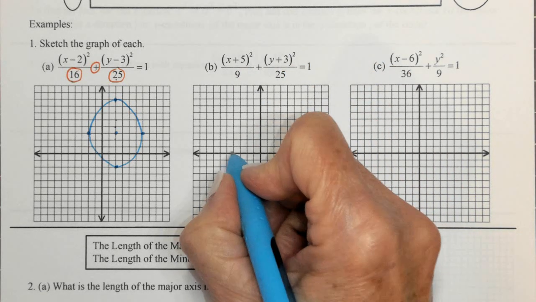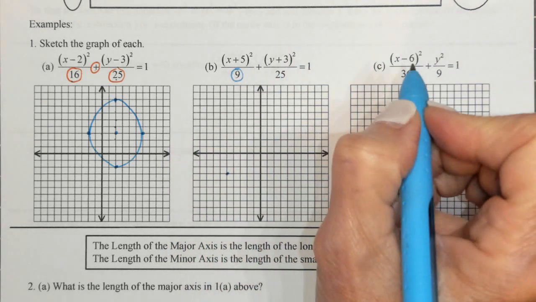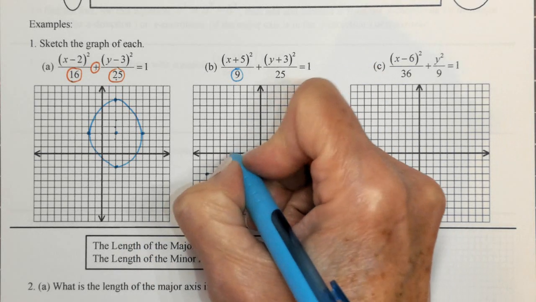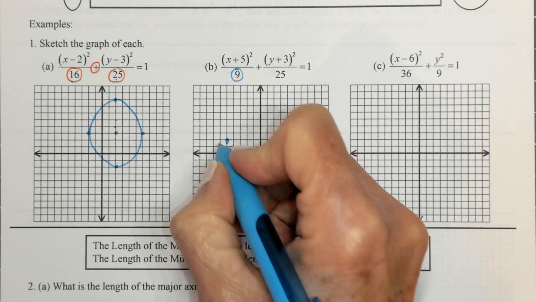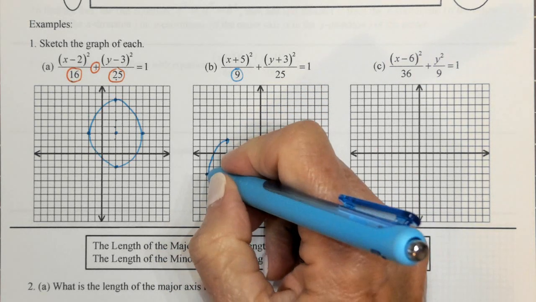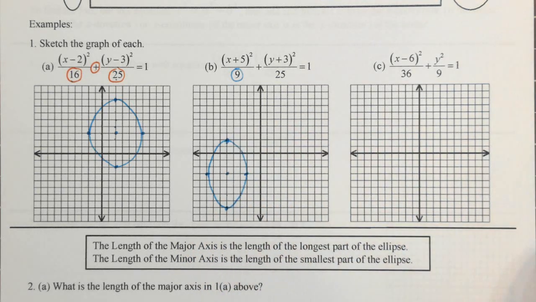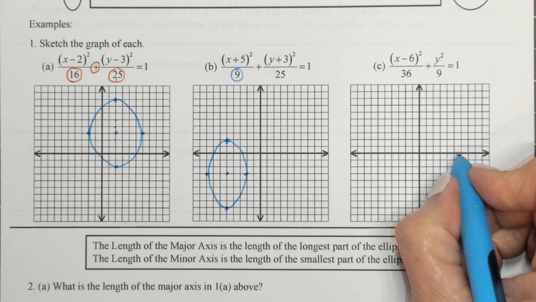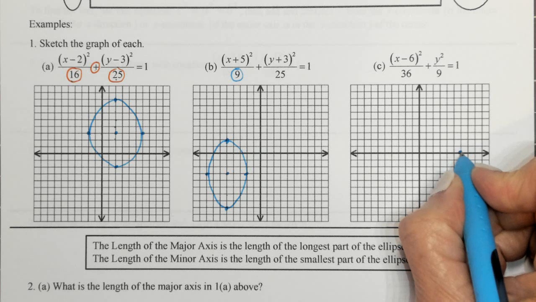1, 2, 3, 4, 5. 1, 2, 3. I'm going to go 3 units in the x direction and 5 units in the y direction. Just like that. The center is at +6 and 0.